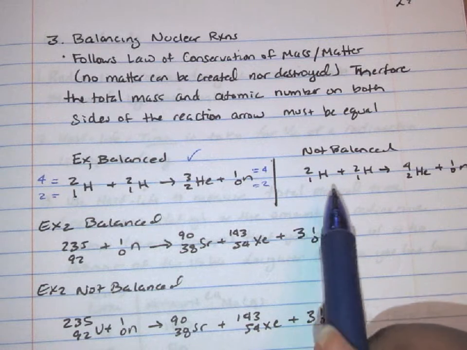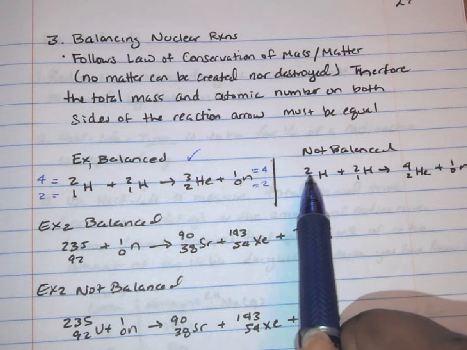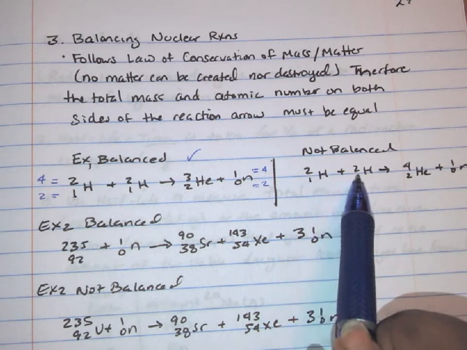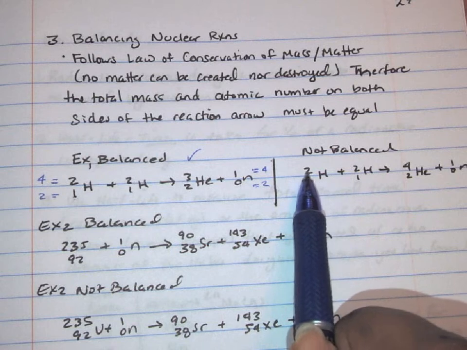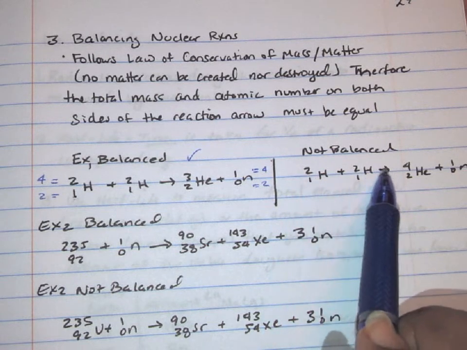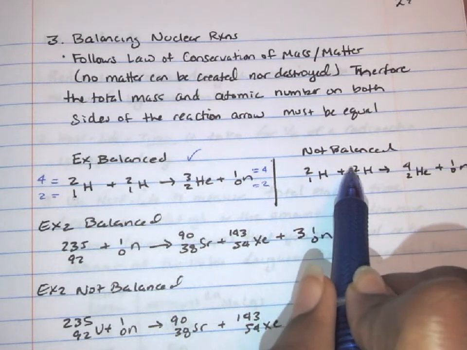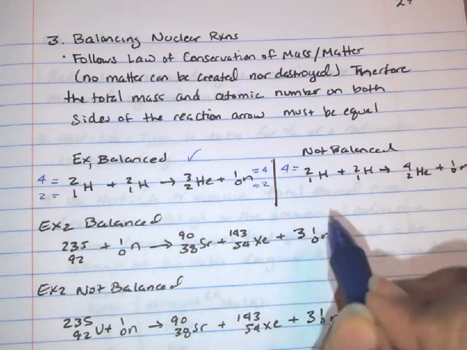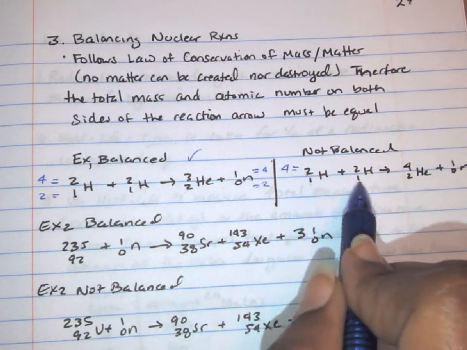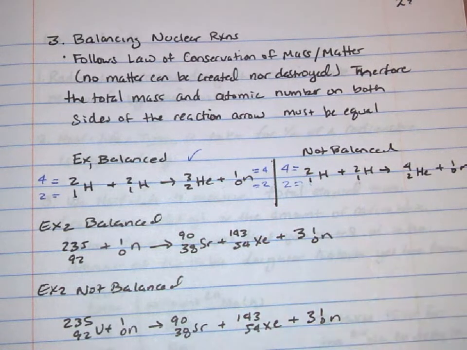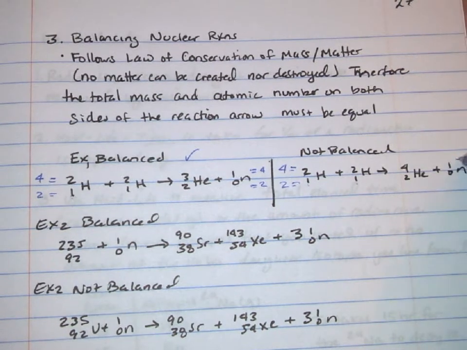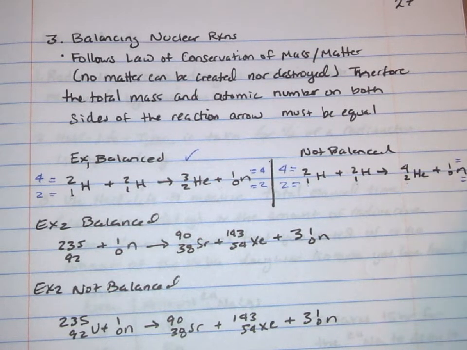Let's look at a case where it's not balanced. Here we have a reaction where we're starting with 2 hydrogen 2s, and again I add up the mass numbers on the left side of the arrow, so the reactant side. 2 plus 2 is equal to 4, and I do the same on the bottom for the atomic number. 1 plus 1 is equal to 2. Okay? Now if I go to the product side and do the same thing, so what's on the right side of the arrow, 4 plus 1 is, I get 5, and then 2 plus 0, I get 2.